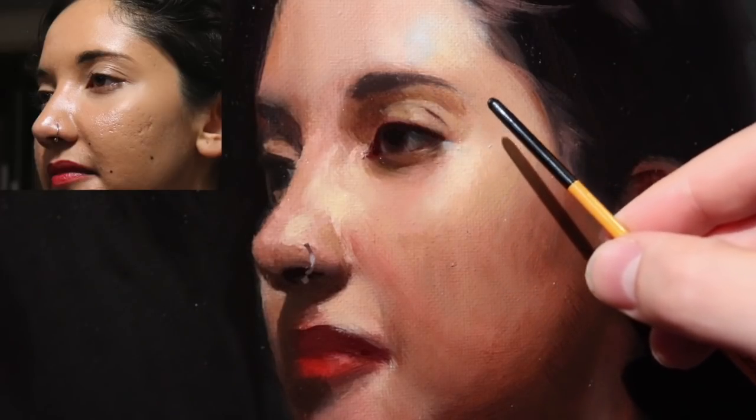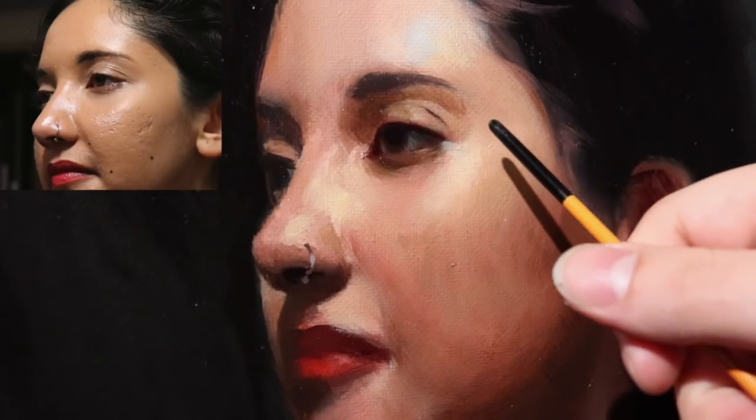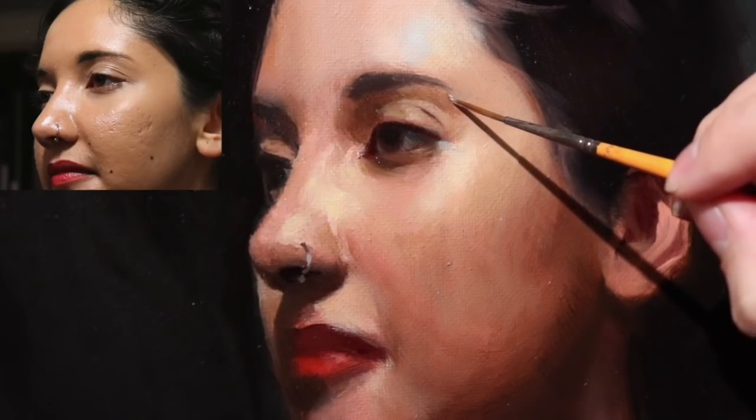But anyway, let's look at this form now. Now we're really going to look at each individual form boundary and observe the subtlety within all of those forms. So right around here, see how we have just a simple flat shape? That just isn't going to do it anymore. There's going to be a much lighter shape over here.